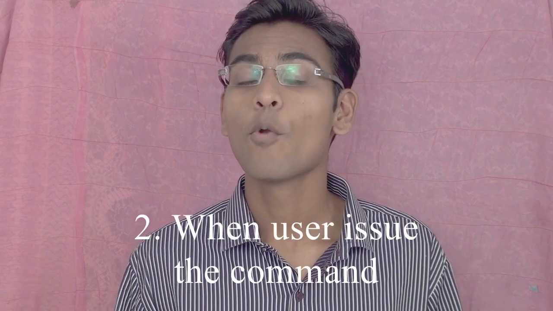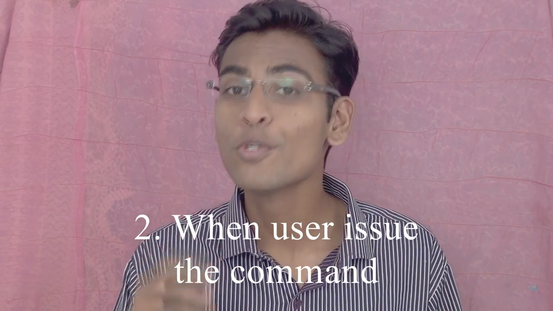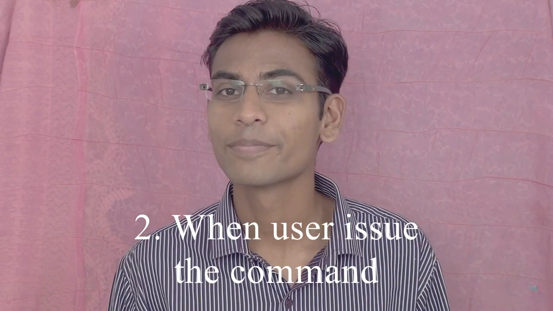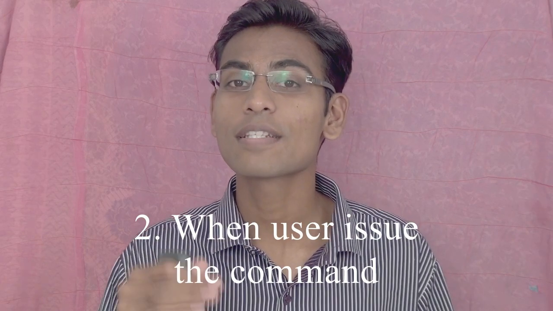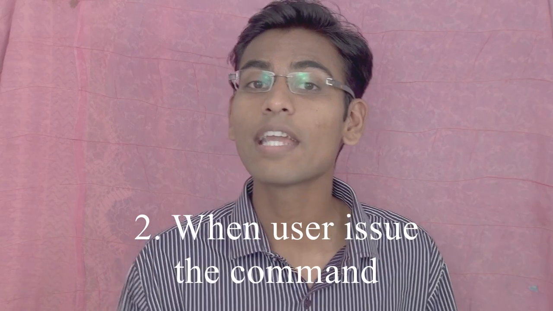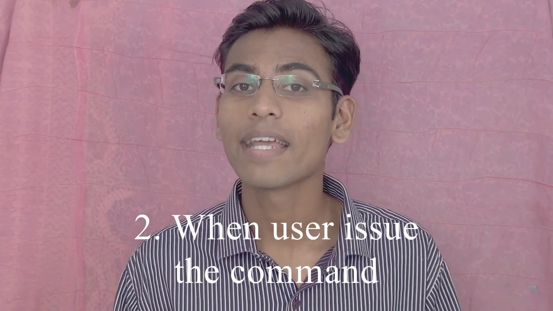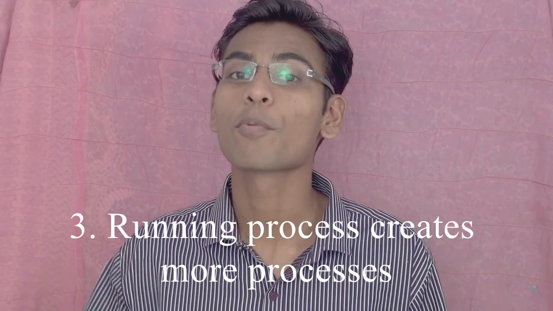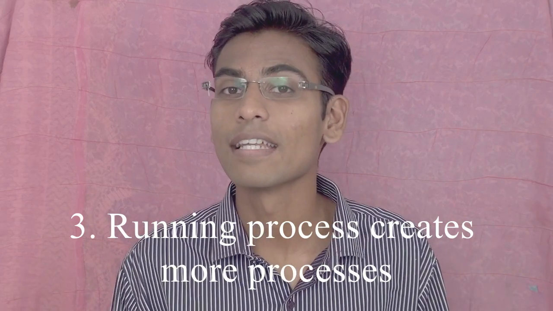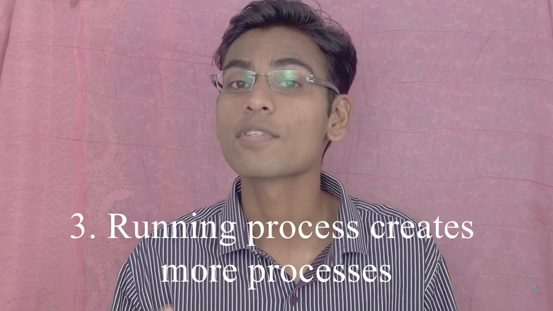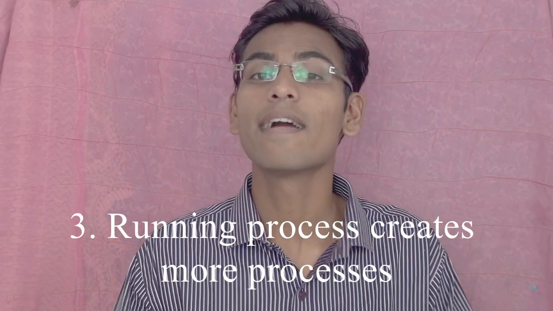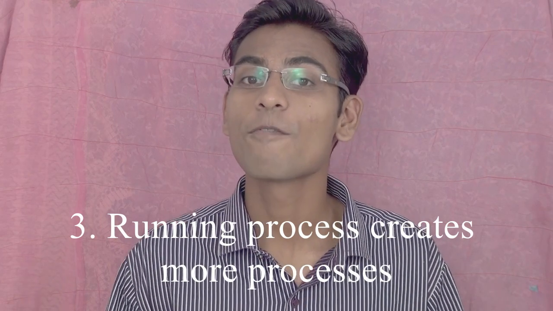Next is when the user, or you, issue a command to create a process. The simplest command you issue is just clicking on an application to open it, and that's when a process gets created inside your system. And third is when running processes create more processes. That is what we discussed earlier, the parent and child process concept. So here the running process creates more processes, divides the work and gets the results faster.